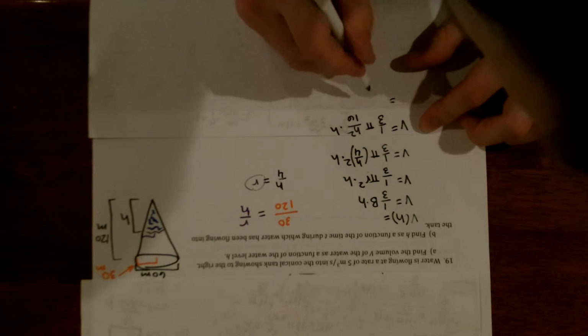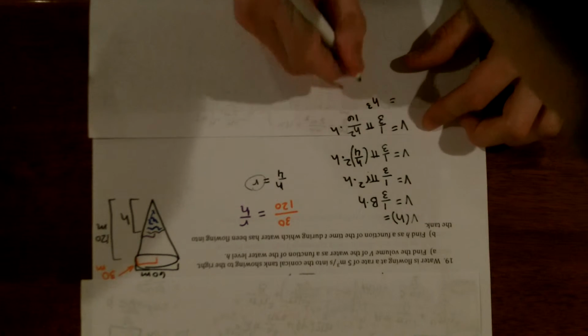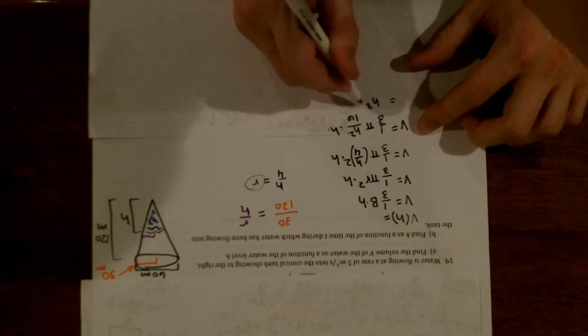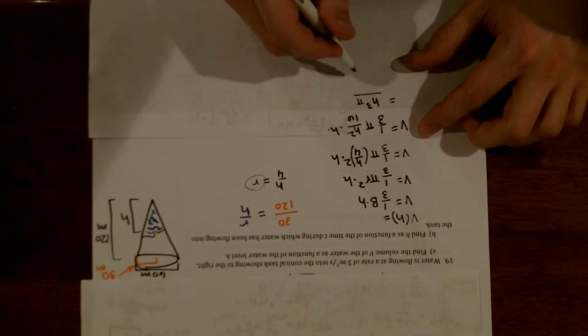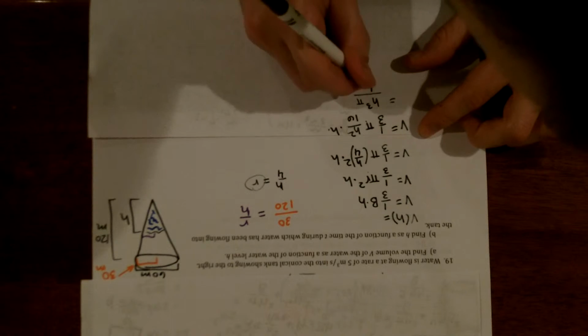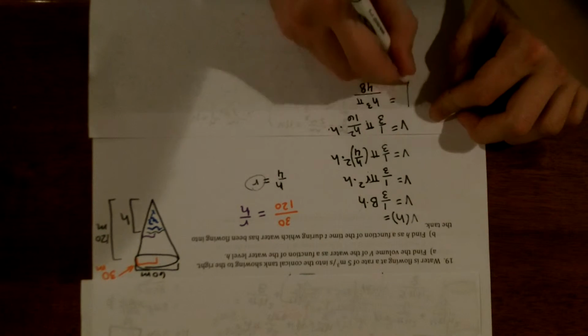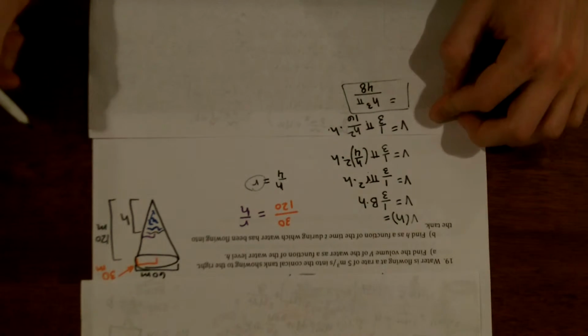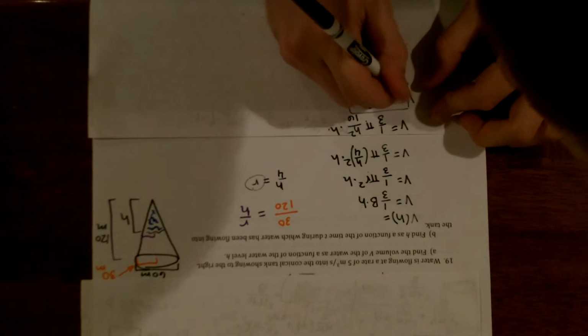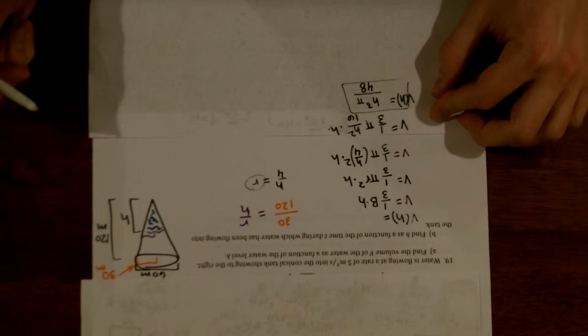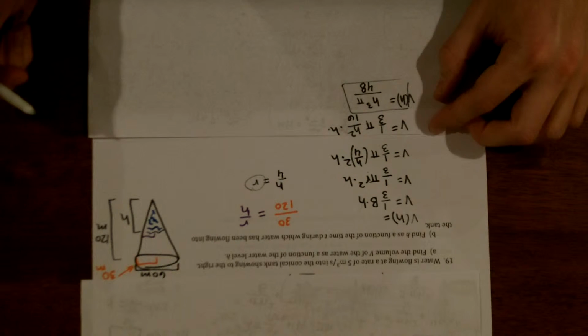Do a little bit more, we're going to have h cubed, h squared times h, times pi in the numerator, and 16 times 3 in the denominator, and that is really just 48. So the volume of the cone in terms of h is h cubed times pi over 48. So that was A. We finished A.